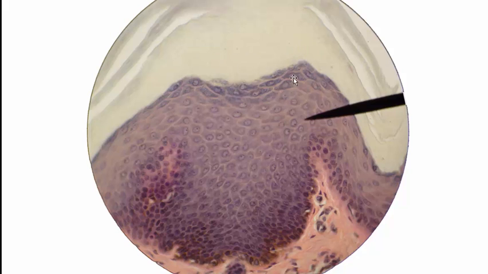Then under that, you can actually in this image see the little granules inside of the keratinocytes here. That's stratum granulosum. Below that, we have this wide layer called stratum spinosum. And then all the way down at the bottom, we have stratum basal, also known as stratum germinativum.